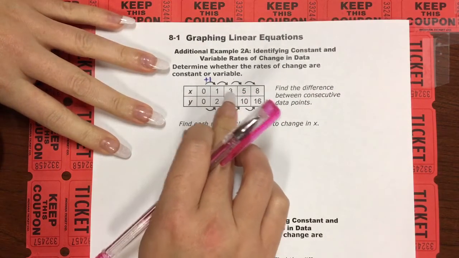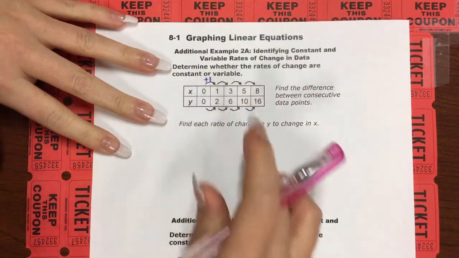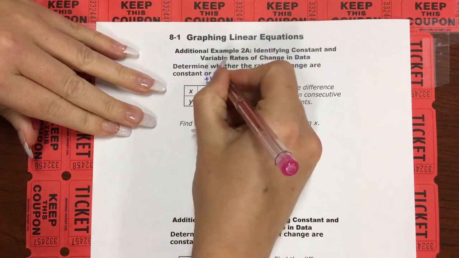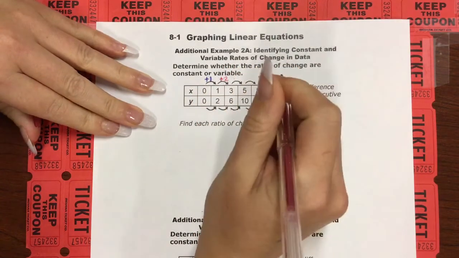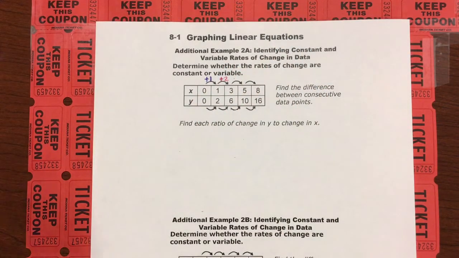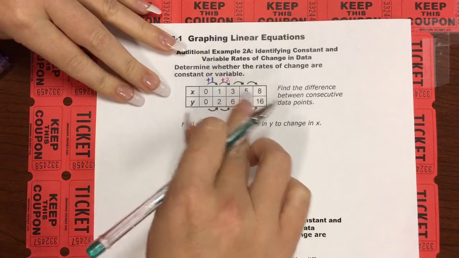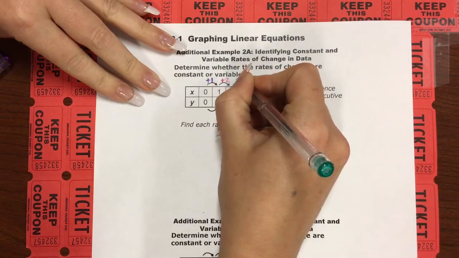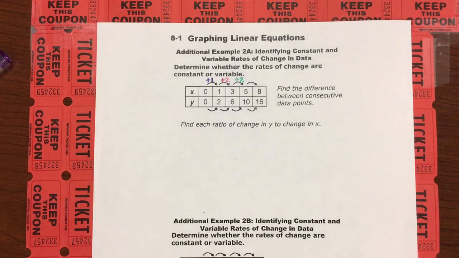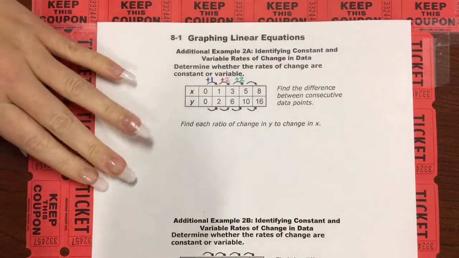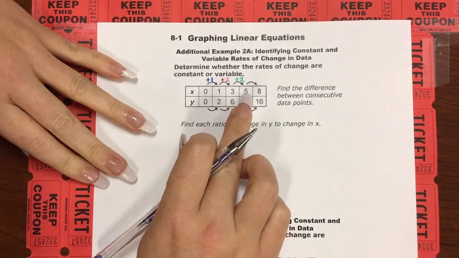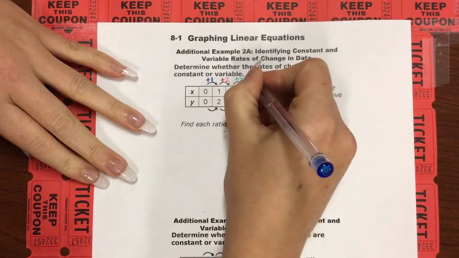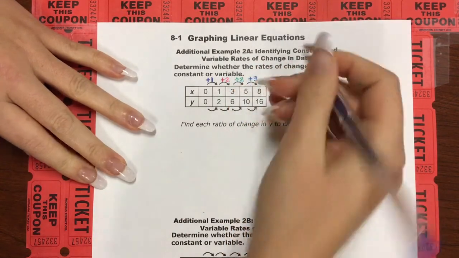Now, what's the change going from 1 to 3? Well, from 1 to 3, we are adding 2, and this is the pink glitter. And then what is happening from 3 to 5? Well, from 3 to 5, it's 3 plus 2, and that's how we get 5, with the green glitter. And then lastly, from 5 to 8, the difference is 5 plus 3 equals 8. So there we go, we'll be adding 3.